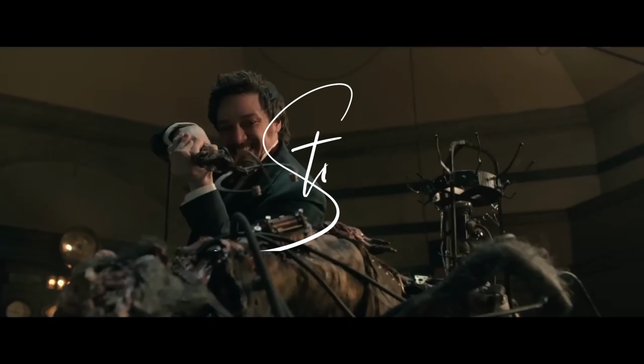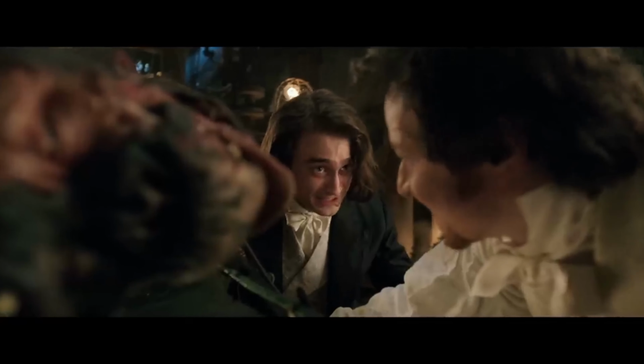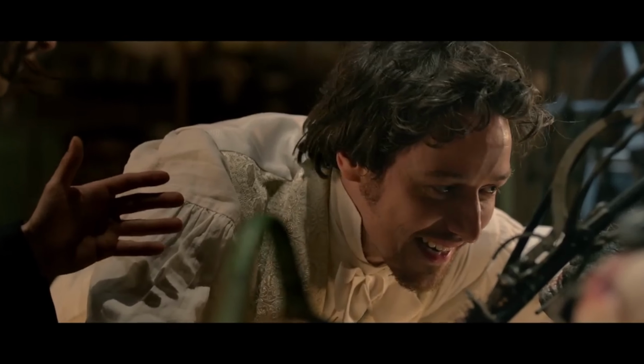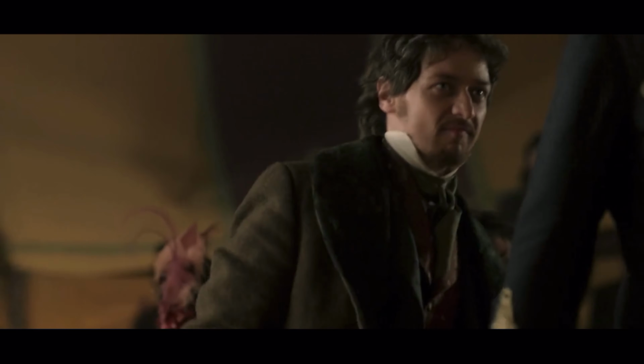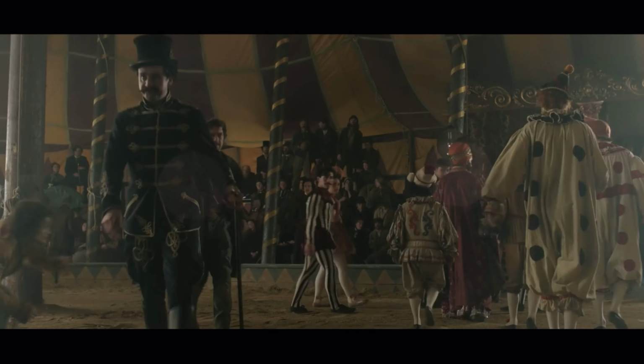Victor Frankenstein is a 2015 movie starring James McAvoy and Daniel Radcliffe, and it's a rather underrated reimagining of Mary Shelley's Frankenstein. One thing that caught my eye at the beginning of the movie was the title, and in this tutorial we're going to recreate it.